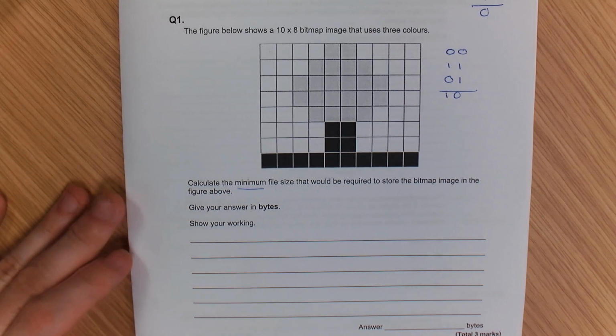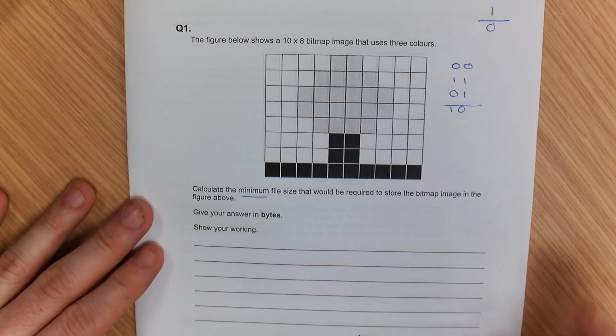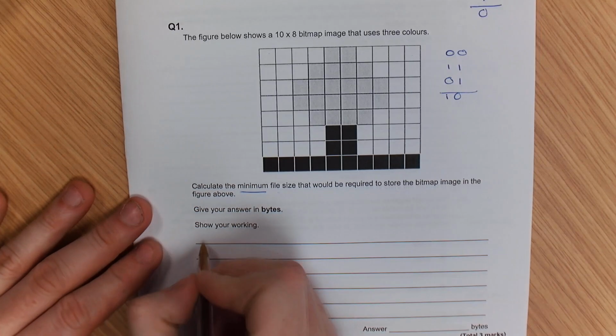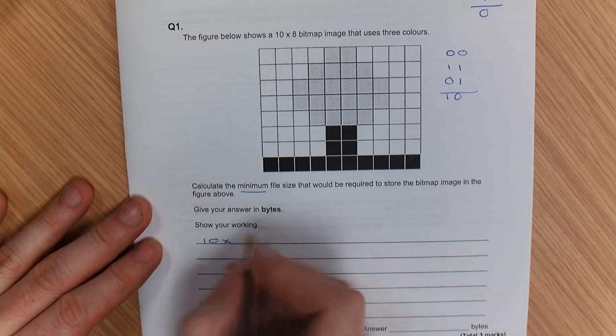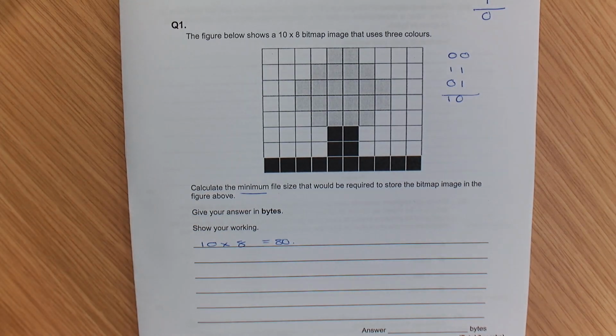So let's first of all look at how we work this out. There is a 10 by 8 grid. So 10 times 8 will give you 80. So I now know I've got 80 pixels to work with.